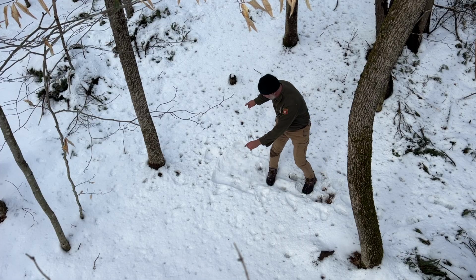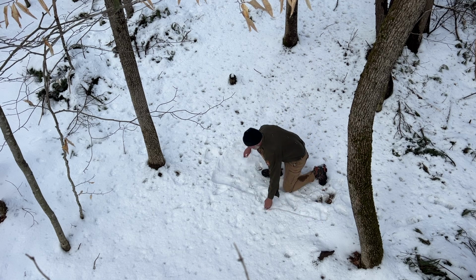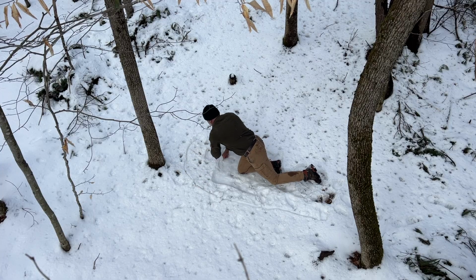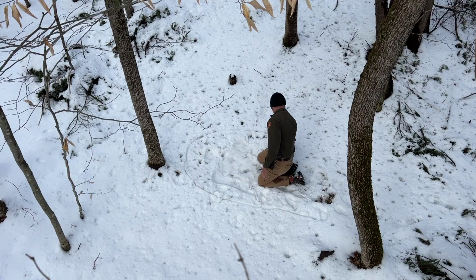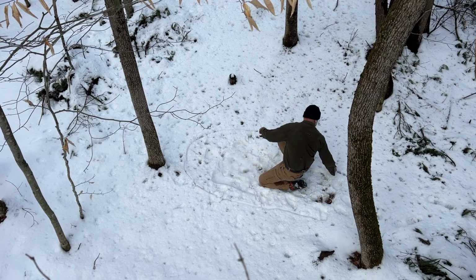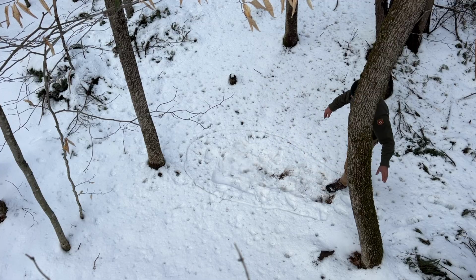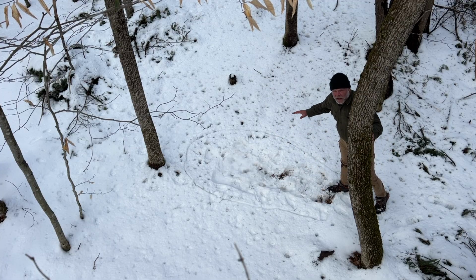There's my imprint. I'm going to trace this line all the way around. Hopefully you can see it in the snow. And now I'm going to start shingling my box spring with evergreen boughs.